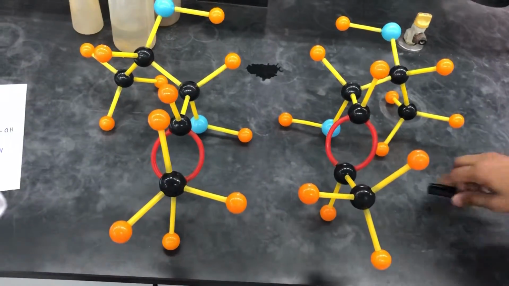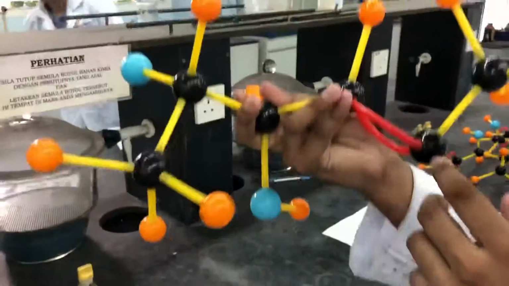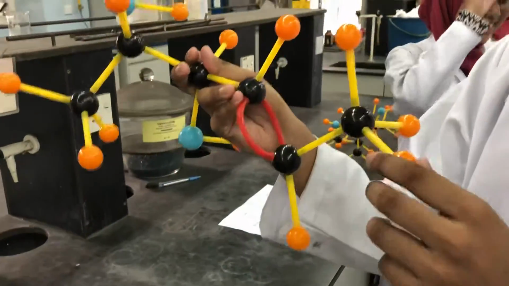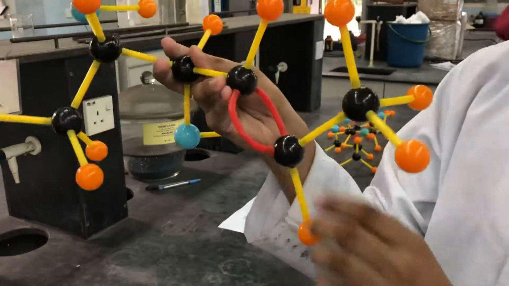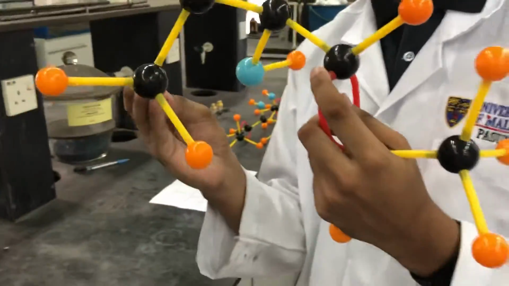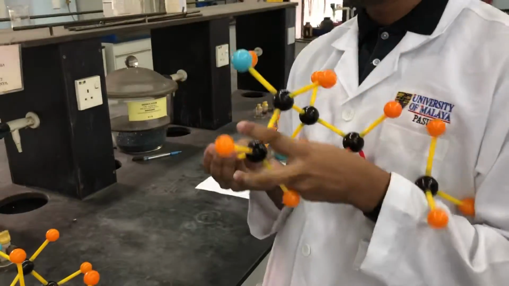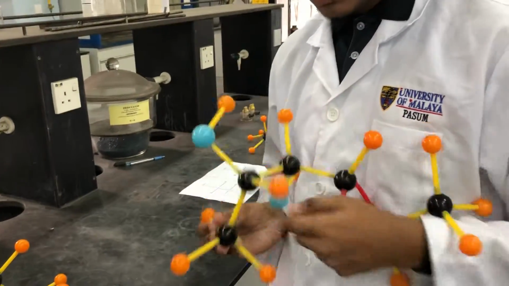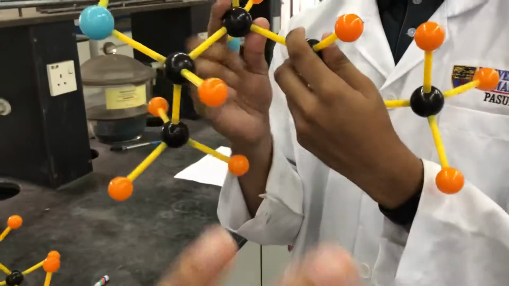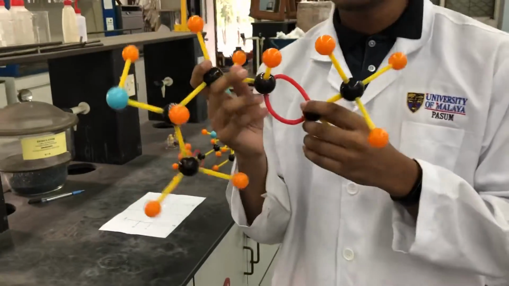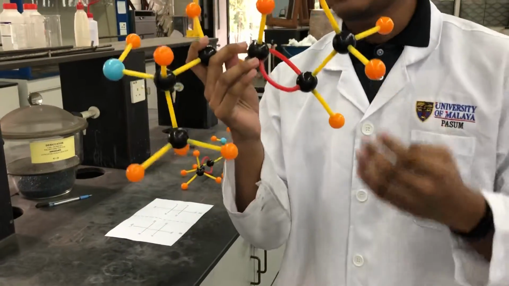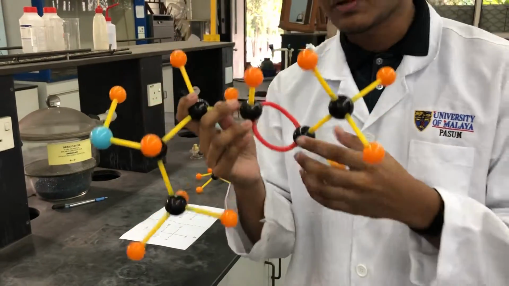As you can see, for the first molecular structure, the first carbon is bonded to 3 hydrogens and bonded to the carbon. Oh no, technical, sorry. A chiral carbon is a carbon that is bonded to 4 different atoms or groups.